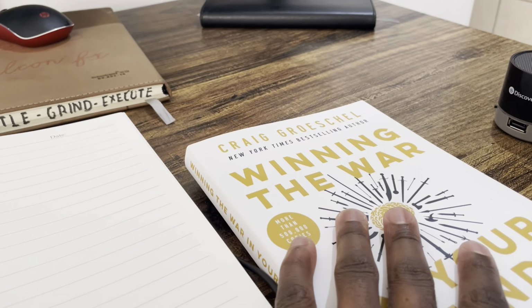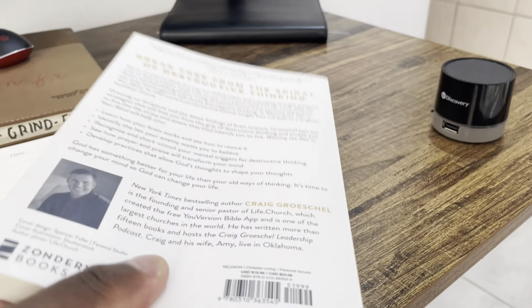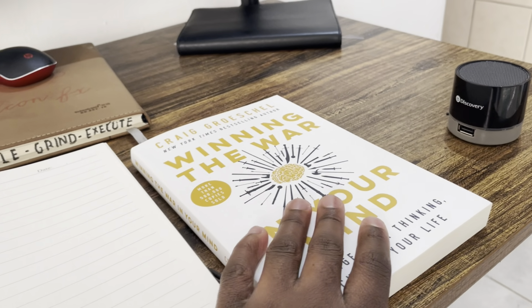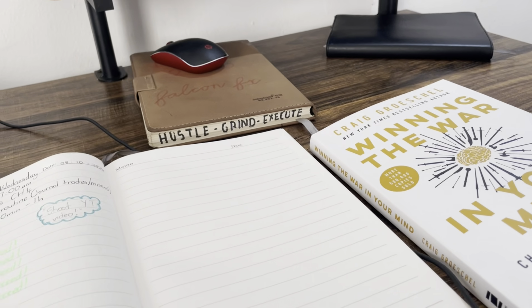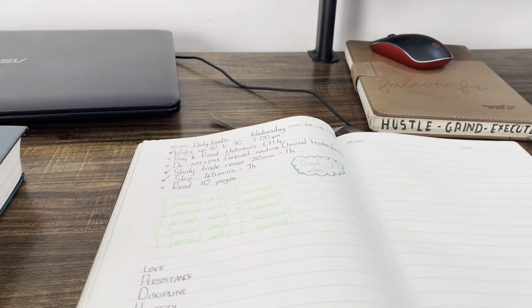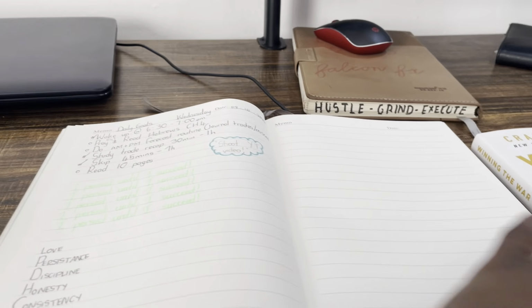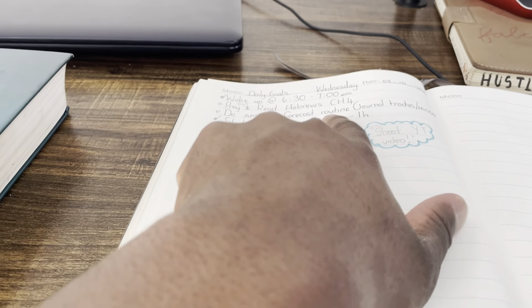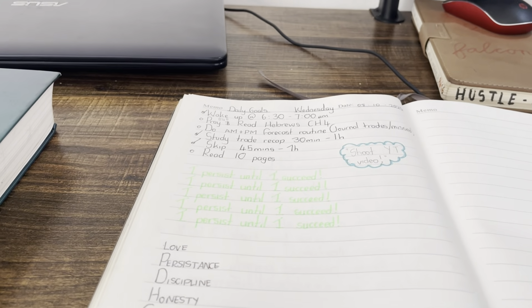It's written by a pastor, so it also has a lot of biblical and scientific research and everything. And if you guys know that I'm a Christian, so I don't do anything outside of God. So yeah, man, that's what I'm gonna be doing right now. I'm gonna zero down on all of this, and then I'll be done with most of my daily goals except for the AM forecast routine.